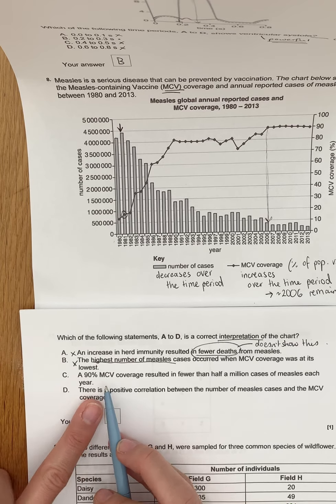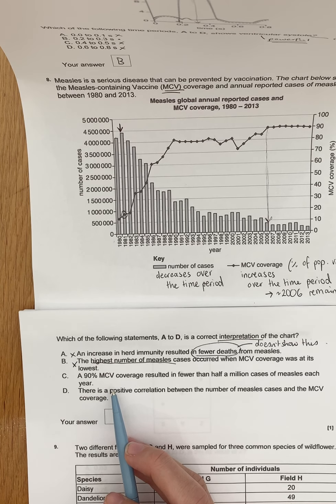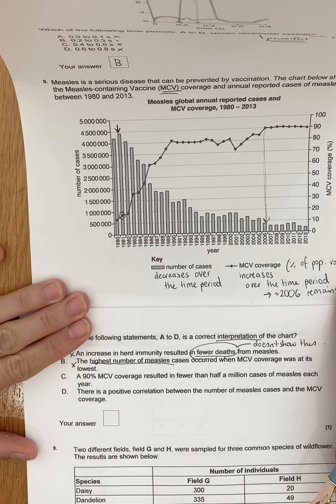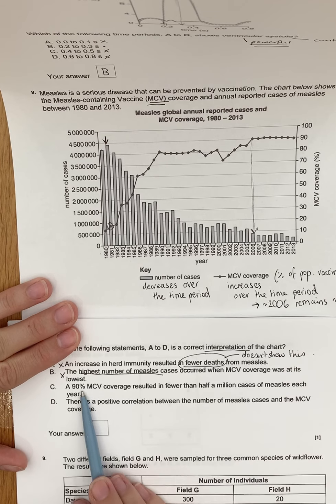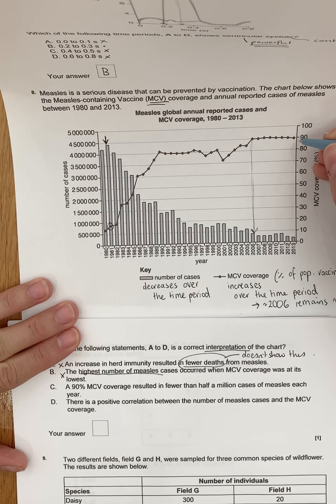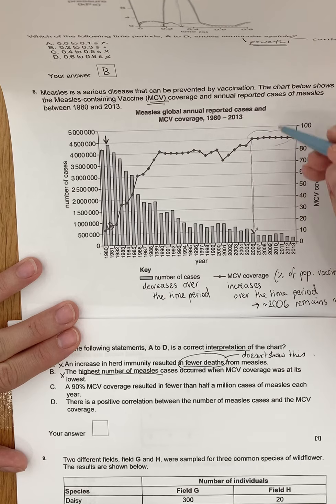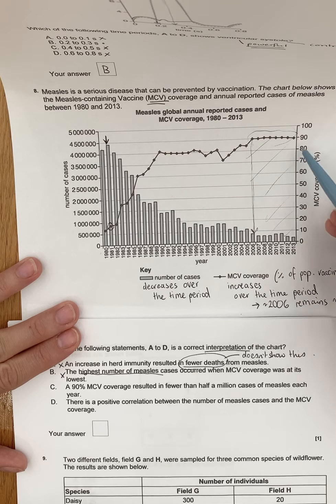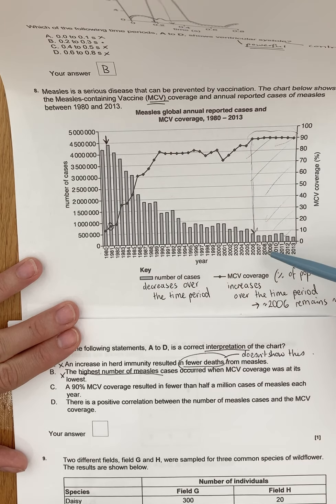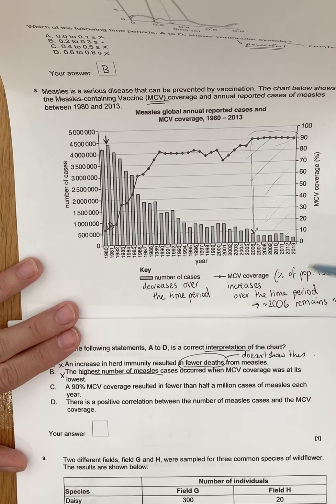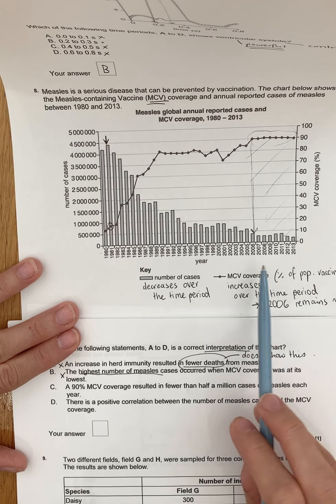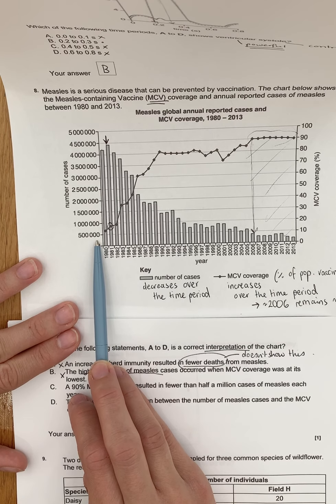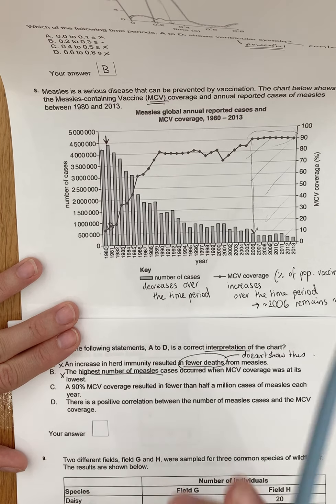A 90% vaccination coverage resulted in fewer than 500,000 cases of measles each year. Let's have a look. So 90% coverage, so we're looking at this bit here, okay, 90% coverage resulted in less than 500,000 cases every year. So the graph is showing us, let's have a look over here, less than 500,000.